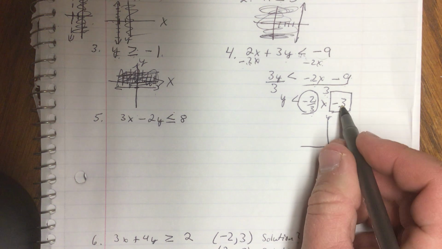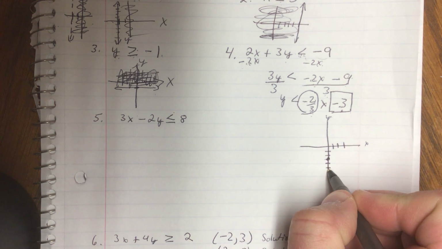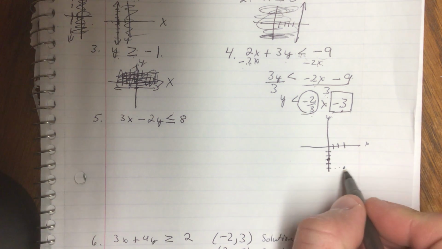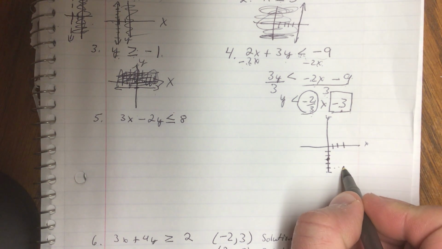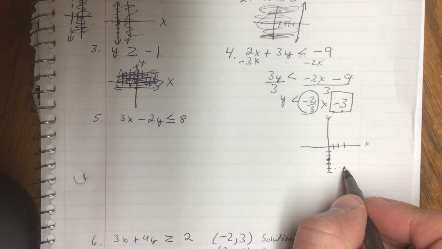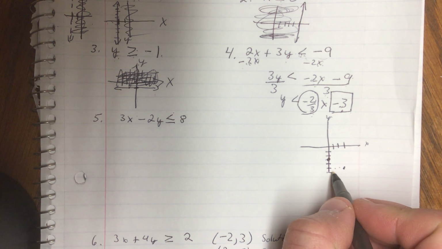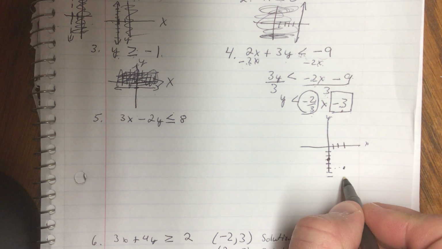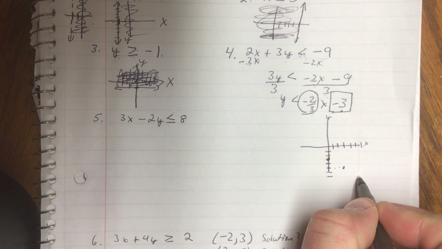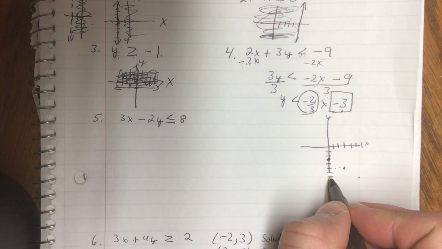From that point of negative 3. Down 2 over 3. I can keep doing that. I can go from this new point, which is really at 3, negative 5. I can go from 3, negative 5 down 2 more and over 3 more. Now I'm really at 6 and negative 7.